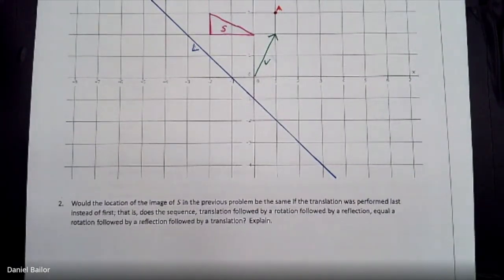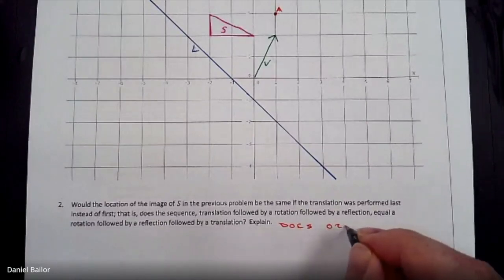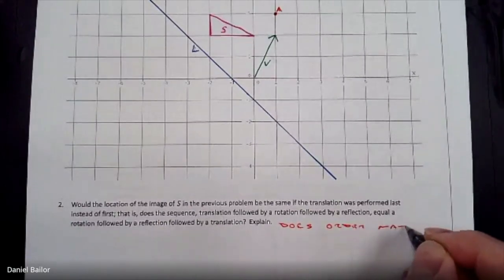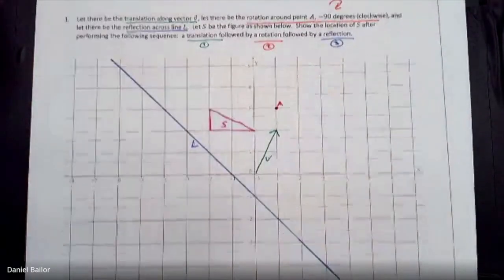So in other words, does the order matter? So it's asking, does order matter? For number 1, move S with translation, rotation, reflection.